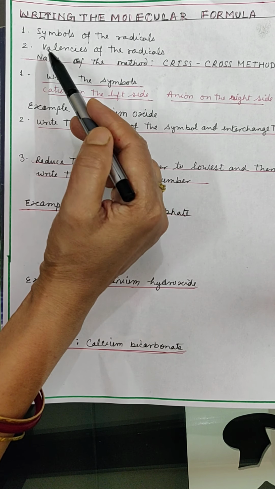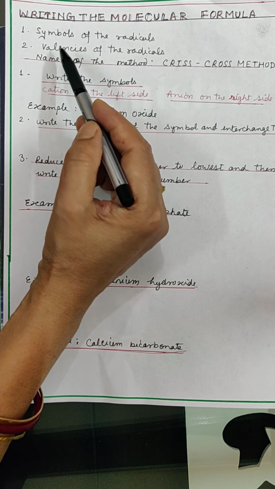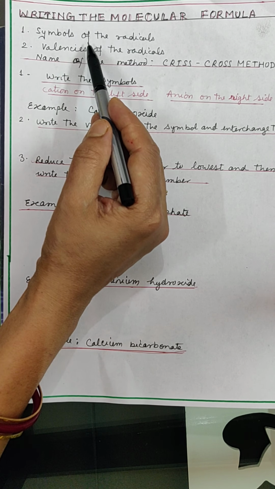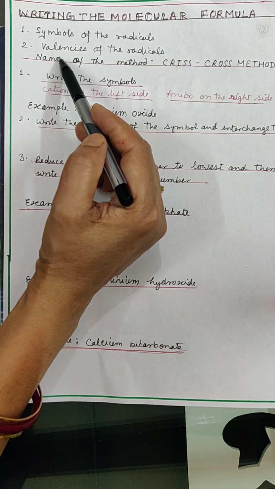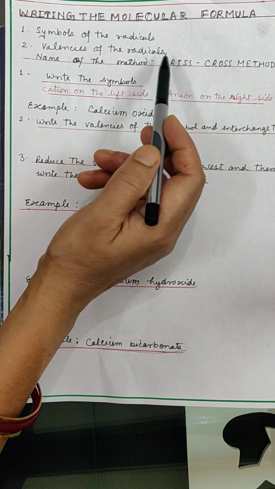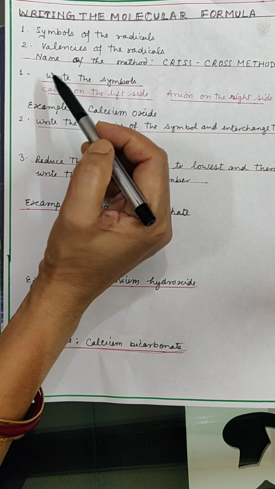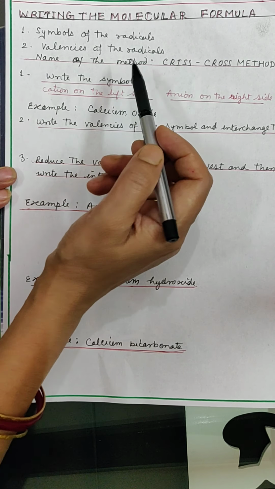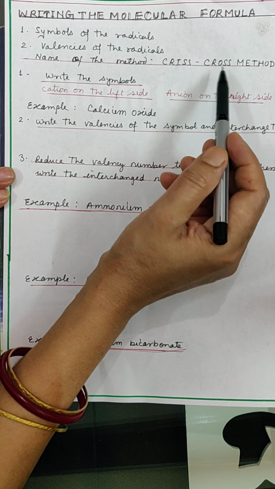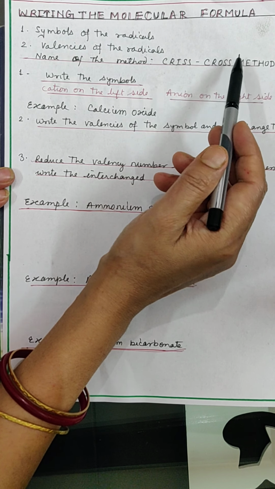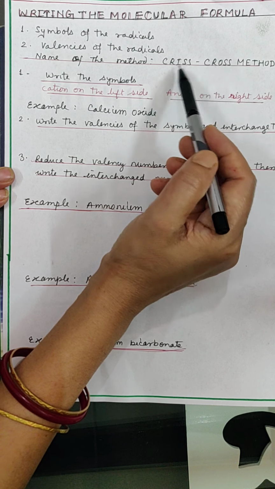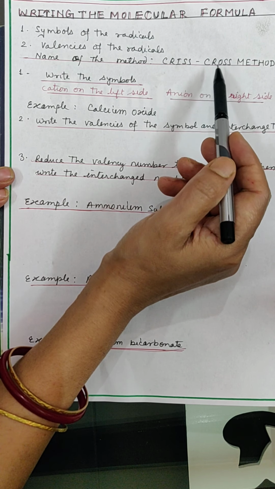What do we need to write the molecular formula? We need just the symbol of the radical and second, the valency of the radical. How to do it? Let's go about it. They are very simple steps, and the name of the method is the crisscross method. When we go about it, you yourself will understand why we have named it the crisscross method.